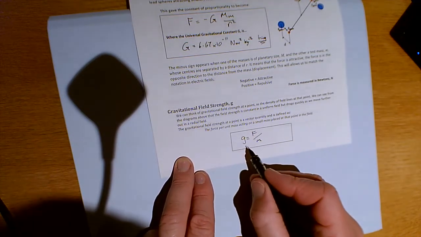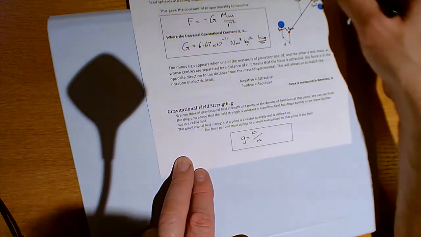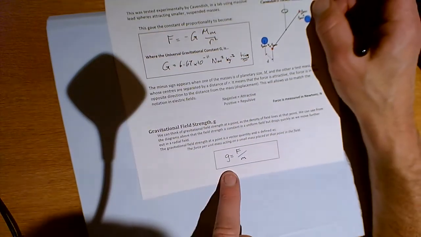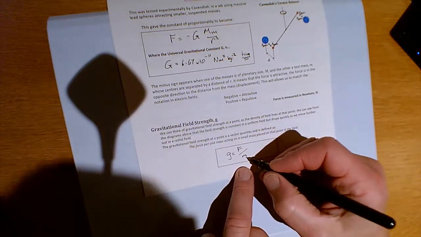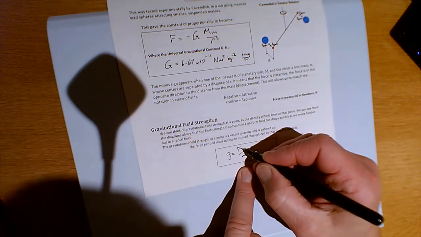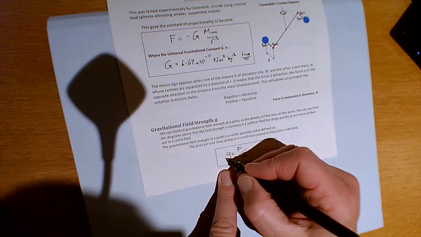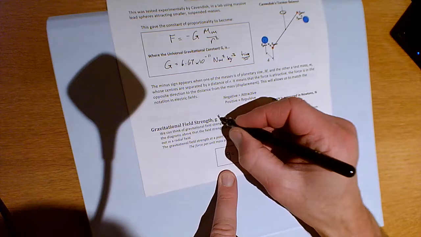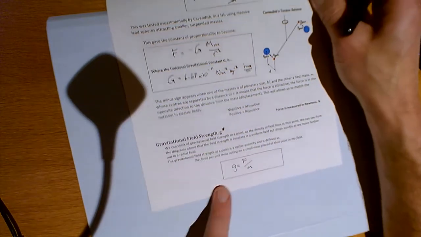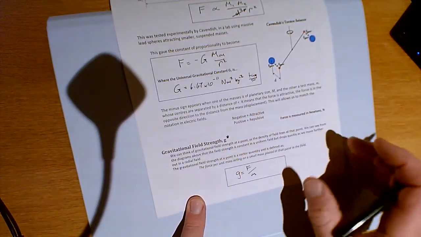That's a really powerful idea, and we'll keep going back to that when we do the other fields. We want to know about the field rather than the force. We use, in this case, the mass to find the force to tell us about the field. So this is the thing that we're actually after. So not always convenient in terms of mass, but that's the big idea from this topic.